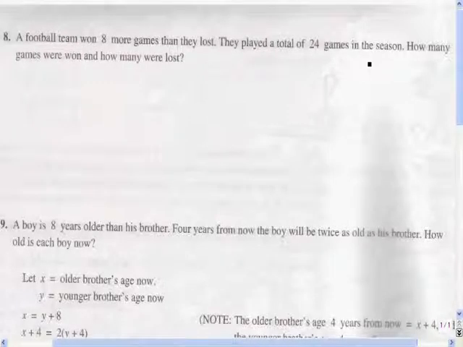Okay, here they tell us in the first part of the equation that a football team won 8 more games than they lost. So let's use W for the games they won, because W is the first letter of the word won. So W equals 8 more games than they lost. So if we add 8 to the games they lost, we get what W equals.